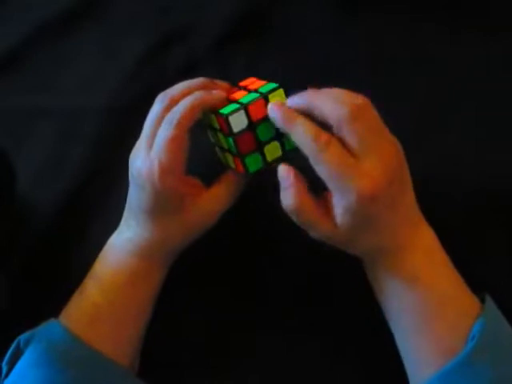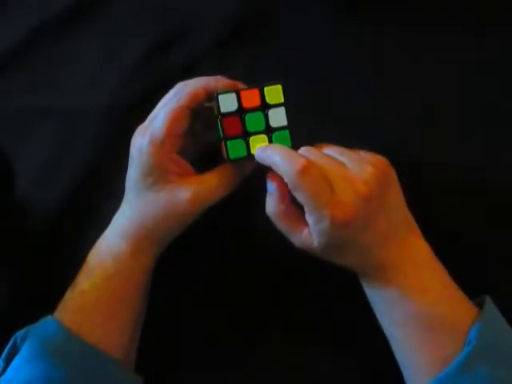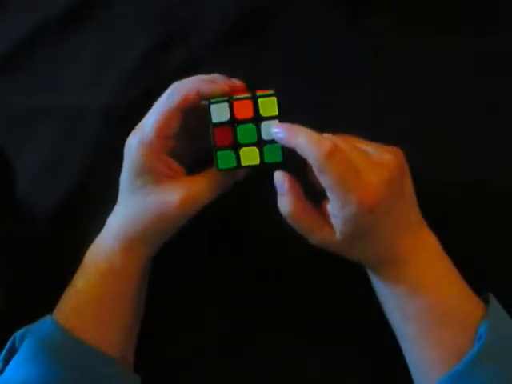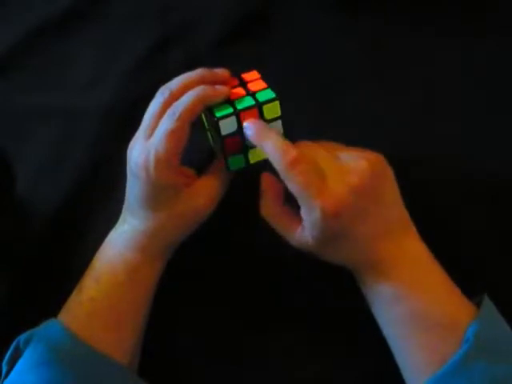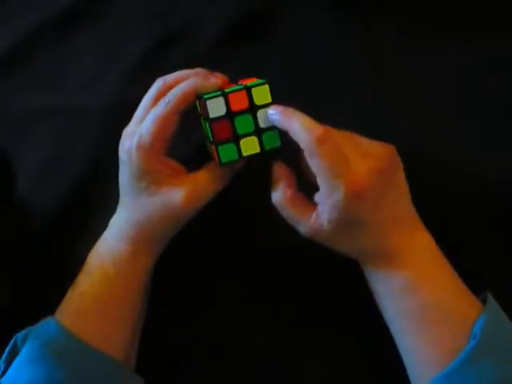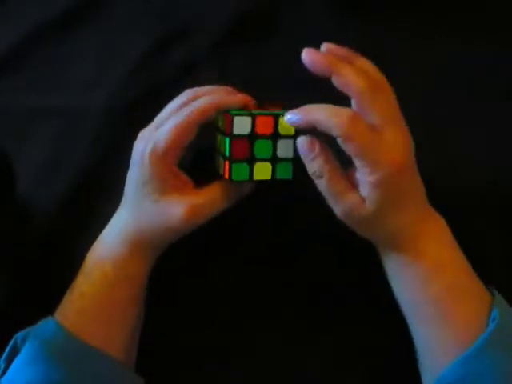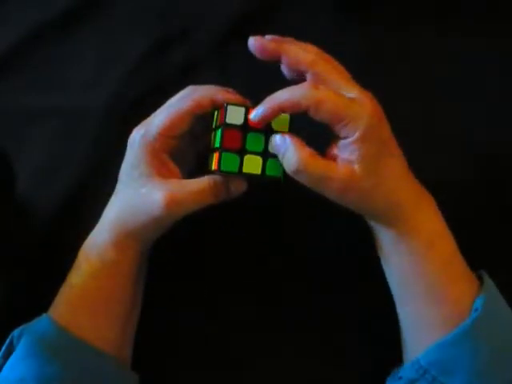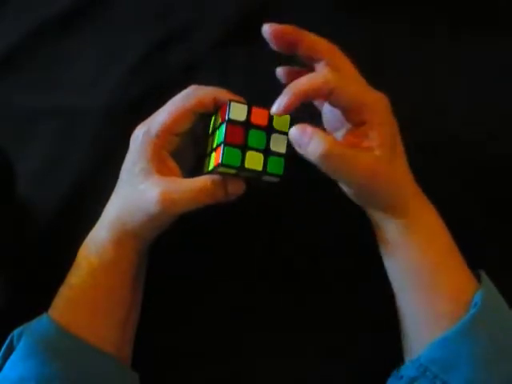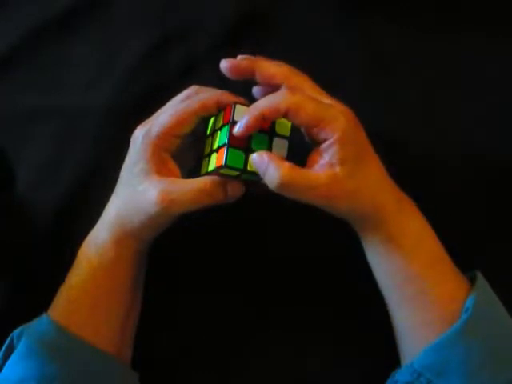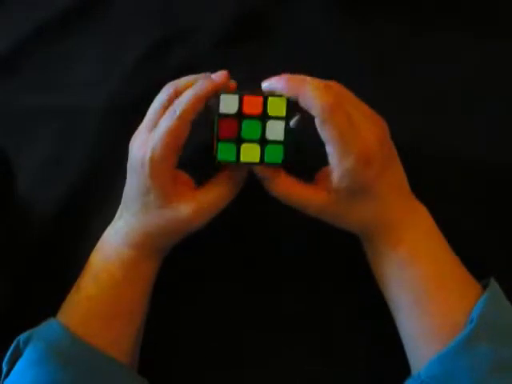If you recall, this orange piece makes a dive in this spot, and this white piece makes a dive in this spot. Okay, and this piece slides over to here, and this yellow piece slides over to here. So these two pieces stay the same, and these two pieces shift and change. And that's exactly what we want. That's what the algorithm does.